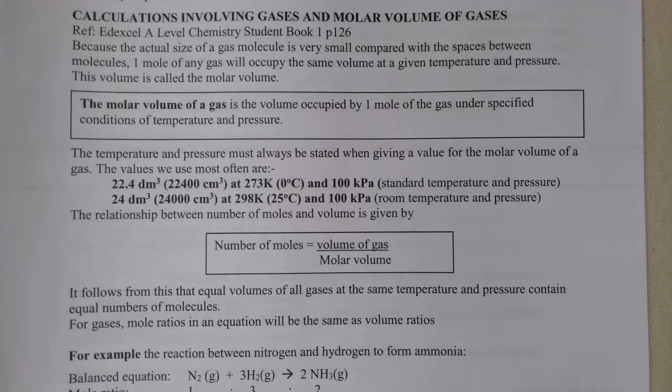Because the actual size of the gas molecules is very small compared to the overall volume, we can say that 1 mole of any gas, no matter what that gas is, will occupy the same volume at a given temperature and pressure, and we call that the molar volume. That's the volume occupied by 1 mole of gas under specified temperature and pressure.